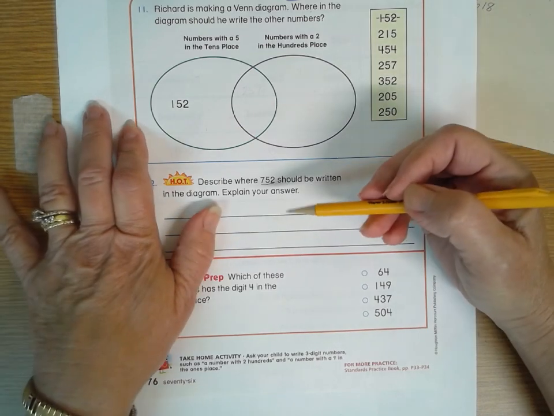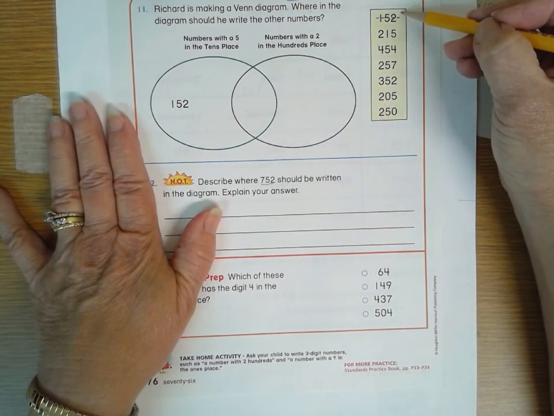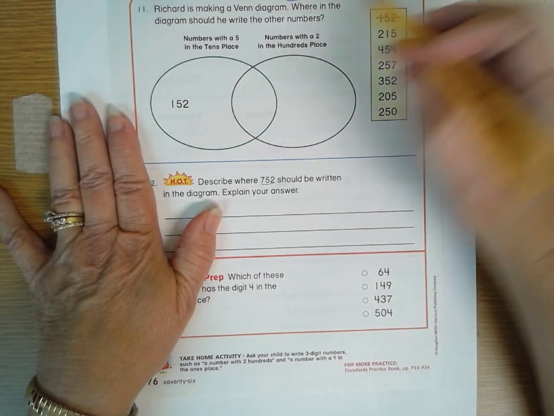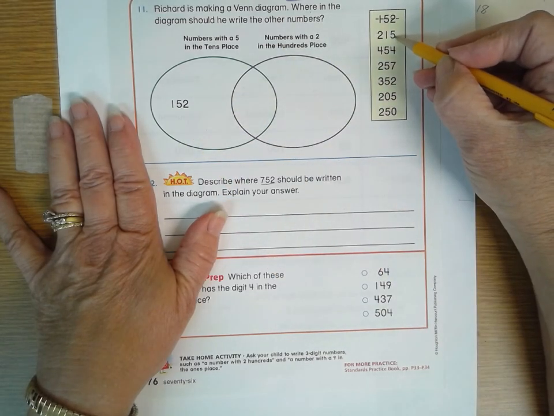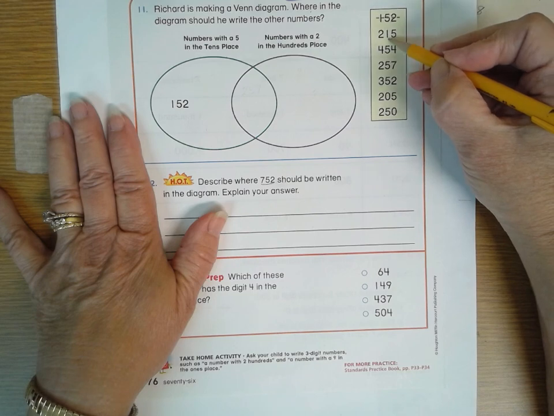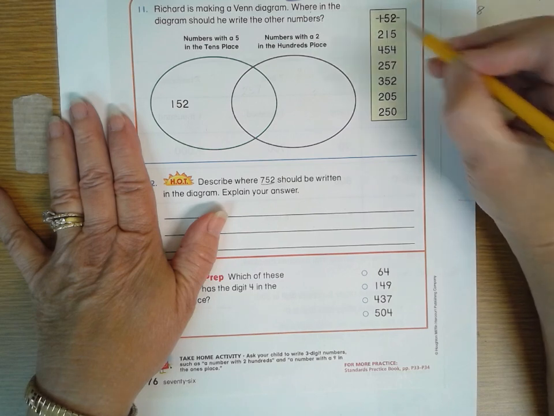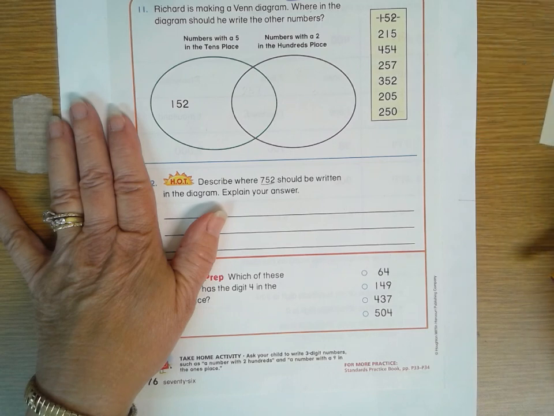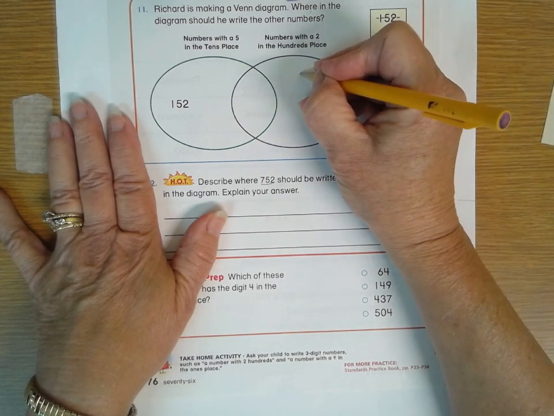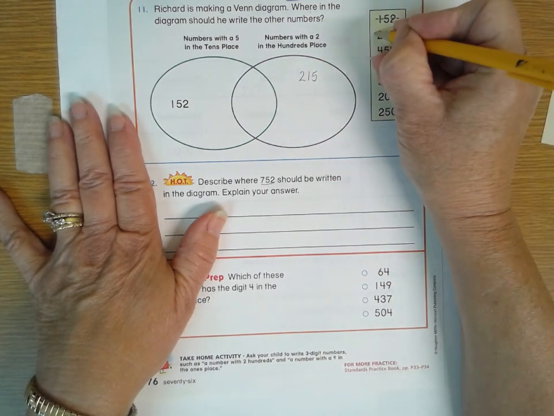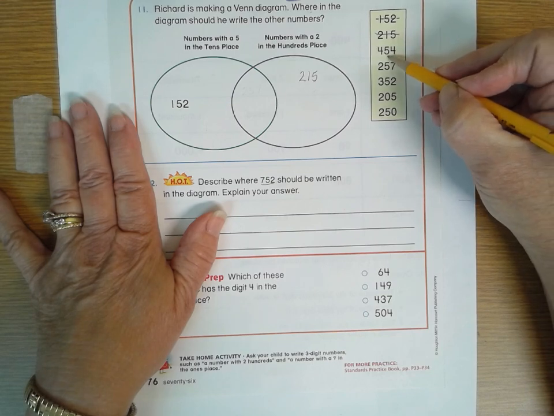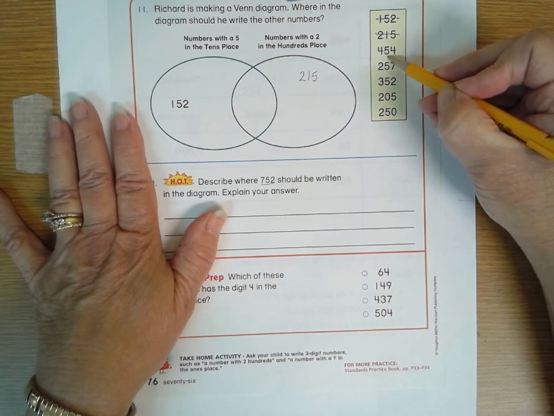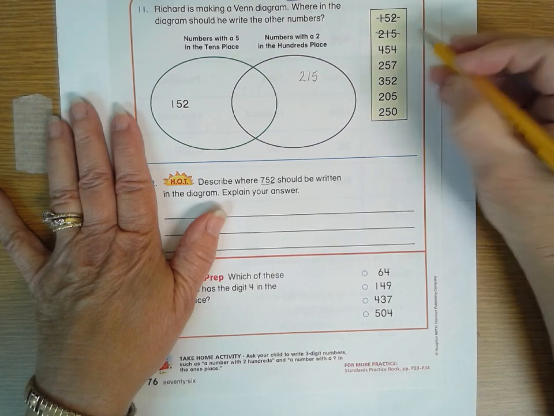So they've done the first one for us. 152 had a 5 in the tens place, so it goes here. 215. Does that have a 5 in the tens place? No. Does that have a 2 in the hundreds place? Yes, it does. So we're going to put 215 here. 454. Does that have a 5 in the tens place? Yes, it does. A 2 in the hundreds place? No, it doesn't even have any 2's. So it goes here.